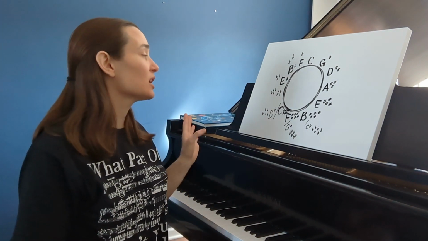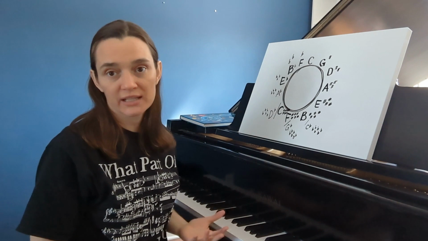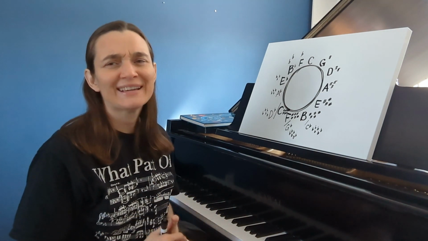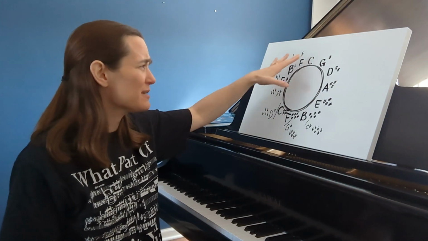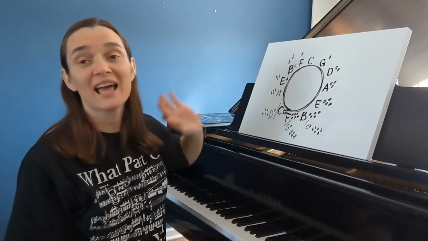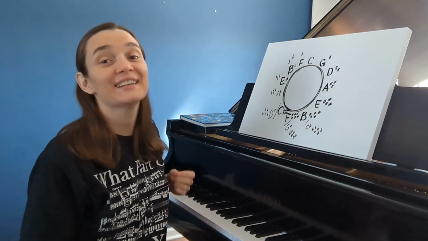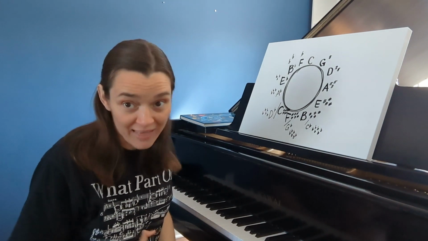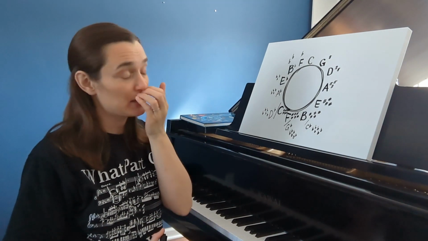I want to talk about the fact that major scales and minor scales are completely related, like they are family. Every major scale in the circle of fifths has a relative minor which shares the same key signature. It has the same sharps or flats as its relative major.